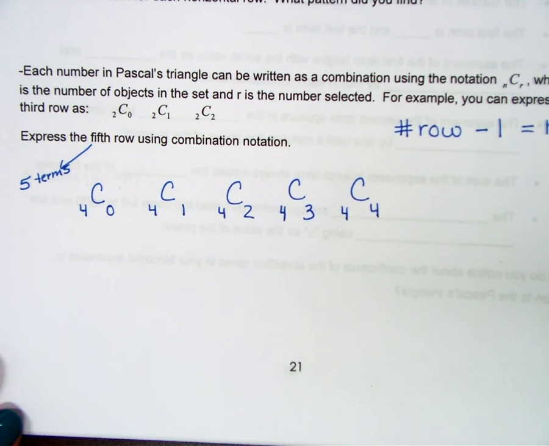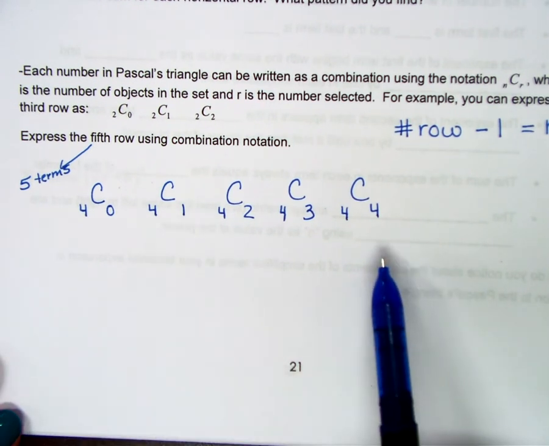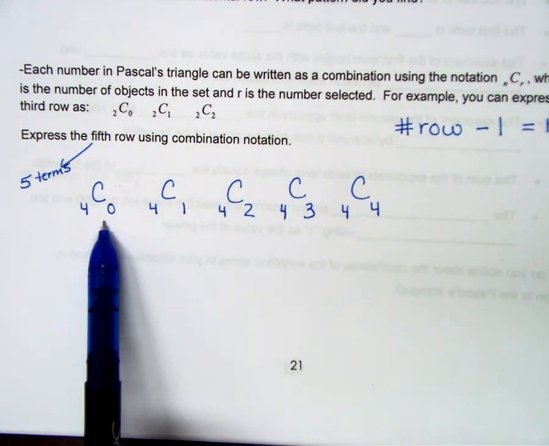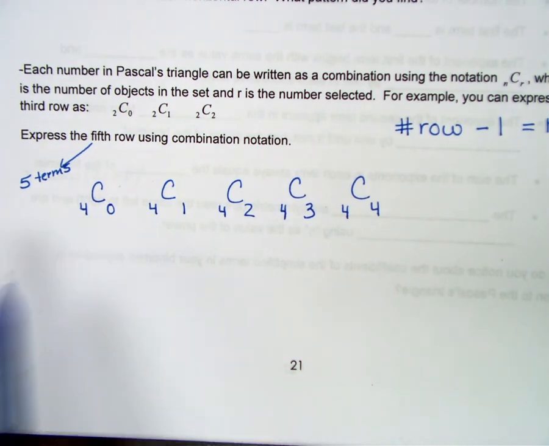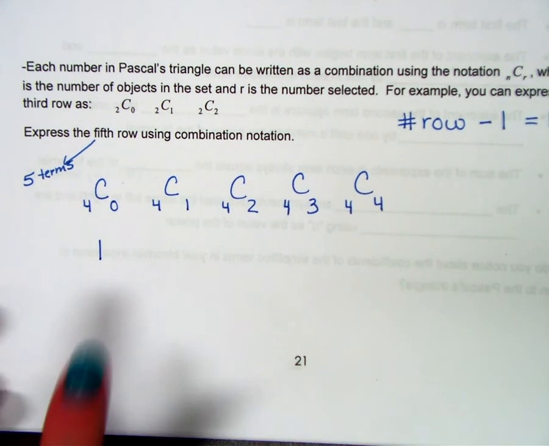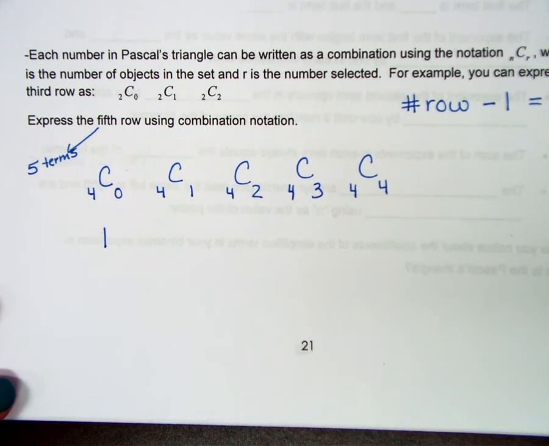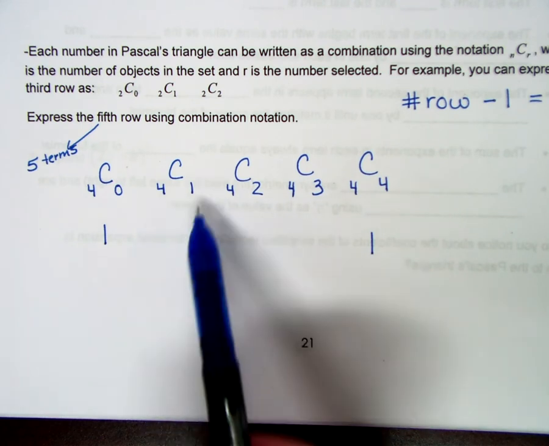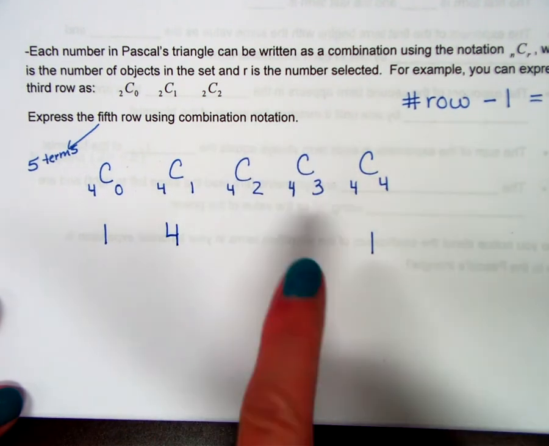Okay, so how many terms do I have in this one? 5. And why do I have 5 numbers instead of 4? Because what am I starting with? 0, right? So that adds the extra term there. That's why you have to minus 1 from it, because we're starting with 0. 4 choose 0. What is that? Calculate that. So if you know this one's 1, what do you know about 4 choose 4? Did you have to do any math for that? No. You just had to know your Pascal's triangle, right? Yeah. 4 choose 1 is 4. So what do you know 4 choose 3 is?